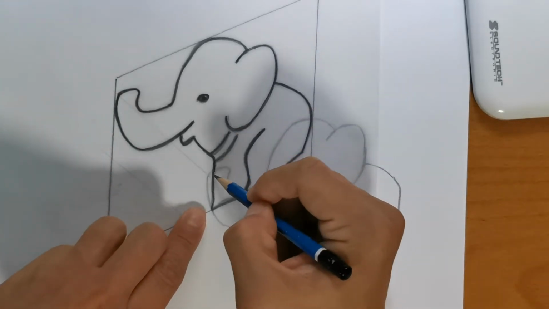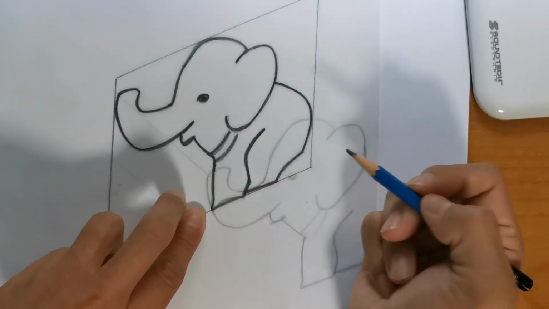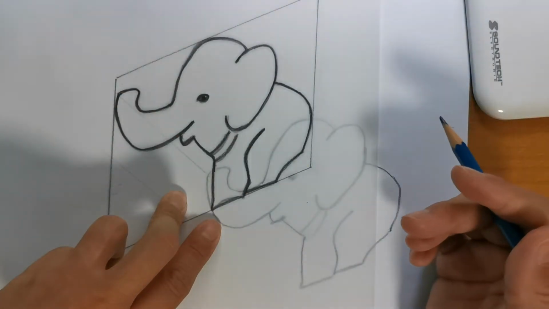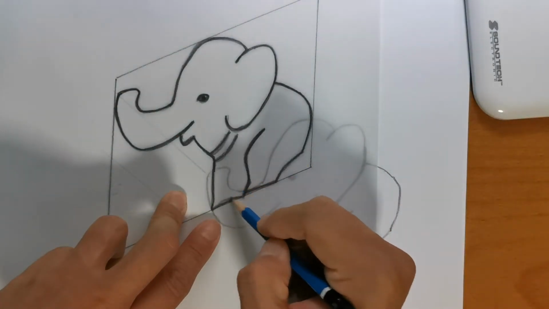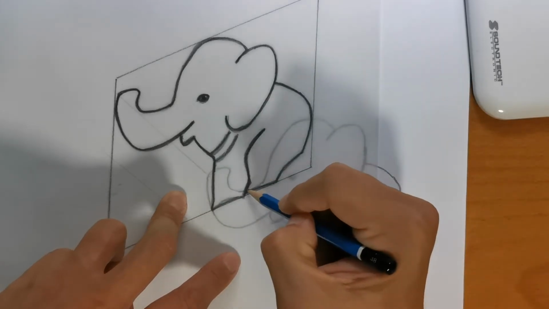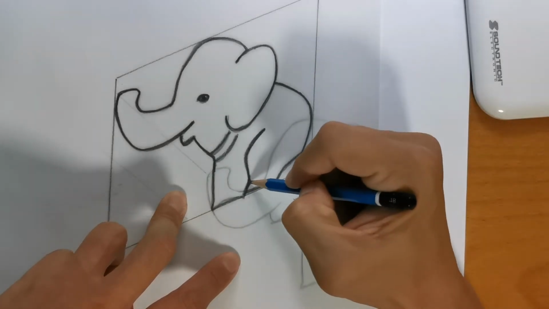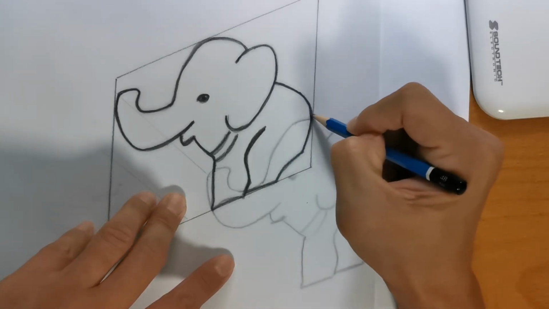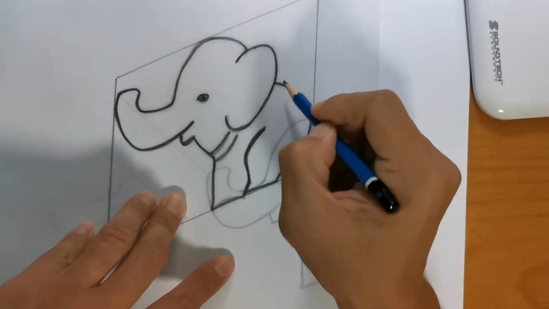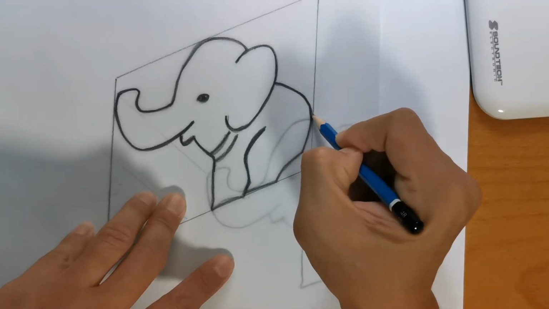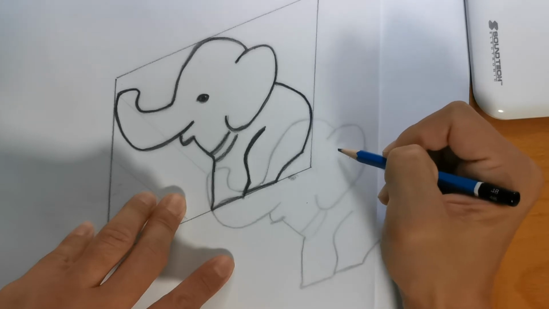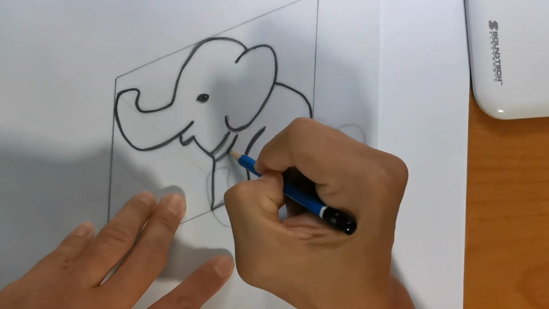I will not draw this line because I know that my elephant is here. If I put another elephant down there, these will be hidden, so I'm not going to draw it. This one can be seen, so I'll draw. This place can be seen, so I will draw. I wouldn't draw this part because it will be blocked by this elephant. I'll draw this.